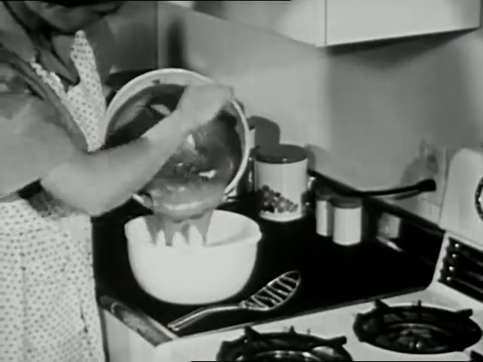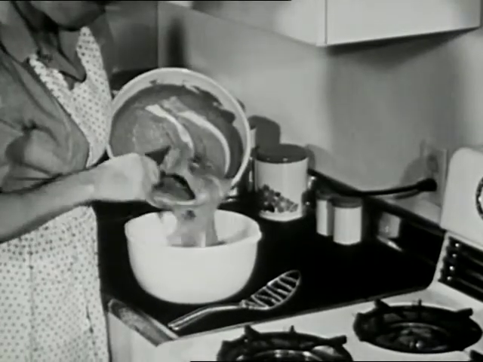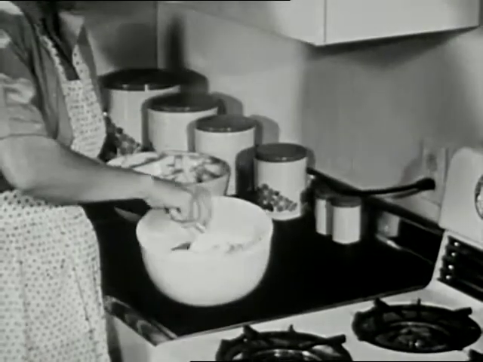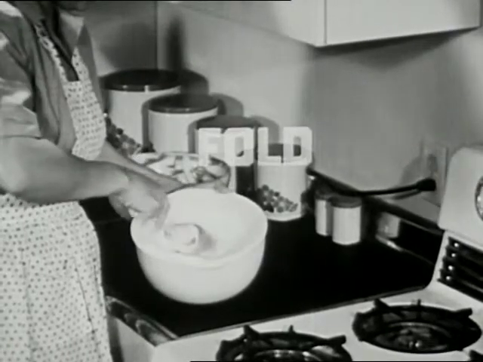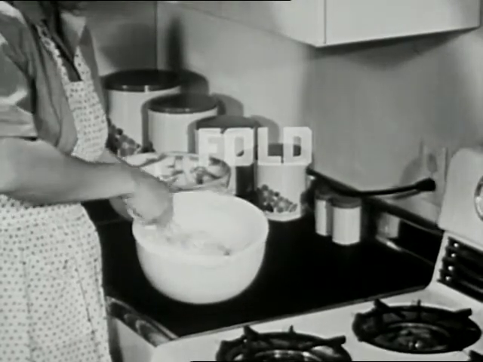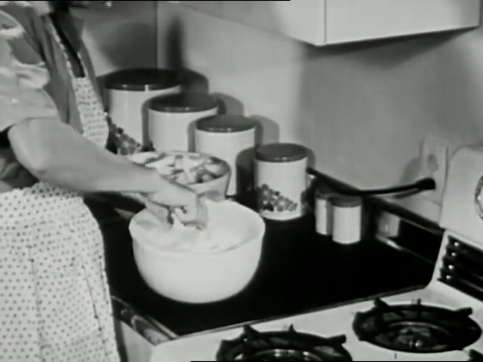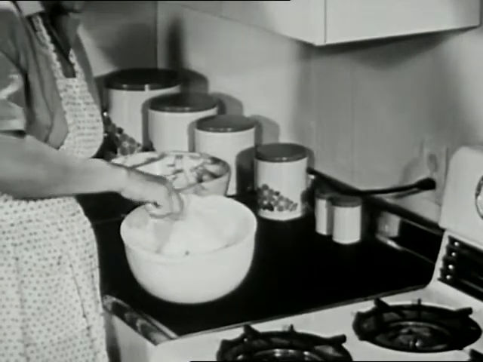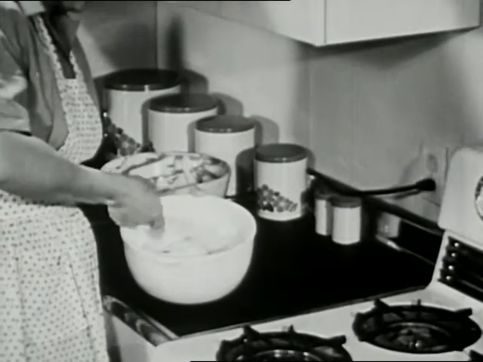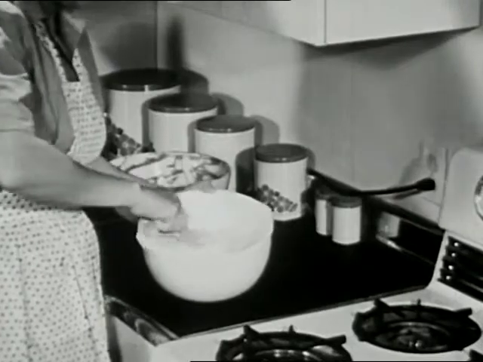You may have to fold two substances together. The process of folding combines two motions, cutting vertically through the mixture and turning over repeatedly by sliding the instrument along the bottom of the bowl. The purpose of this motion is to prevent loss of air from the ingredients.